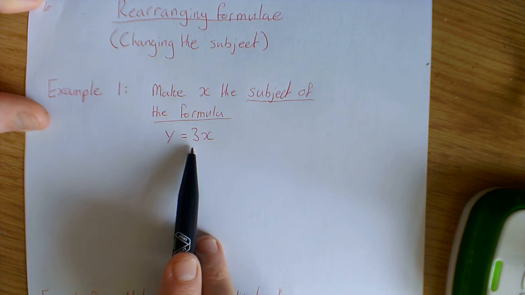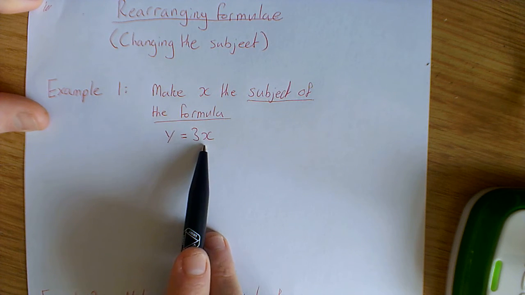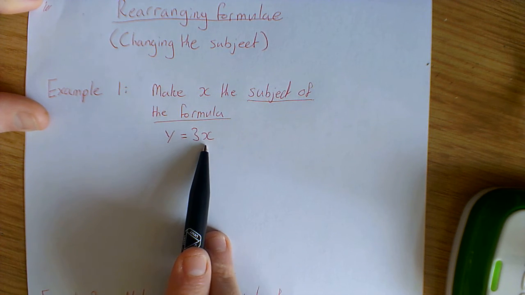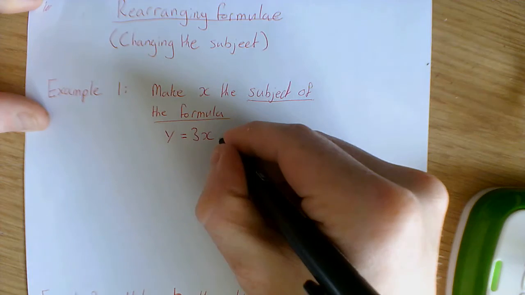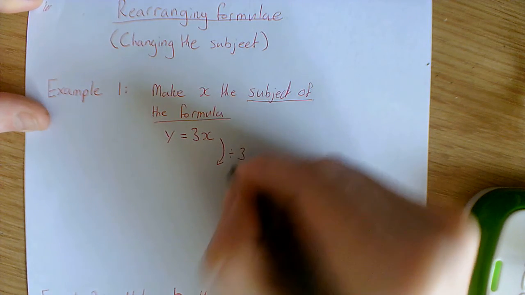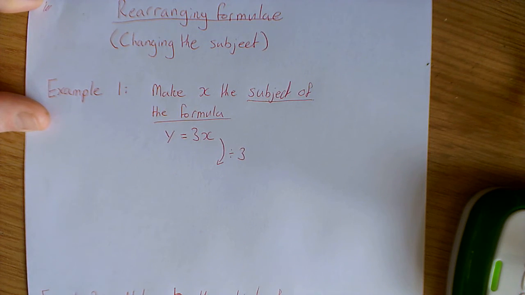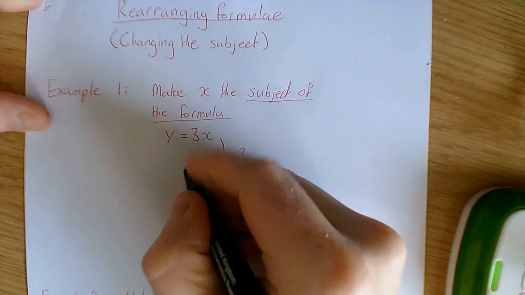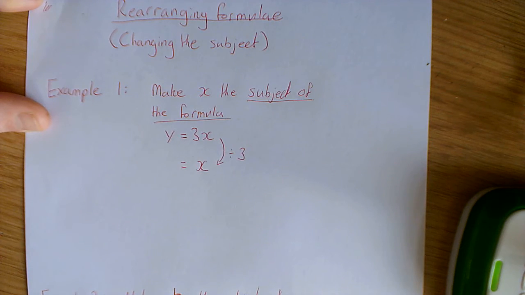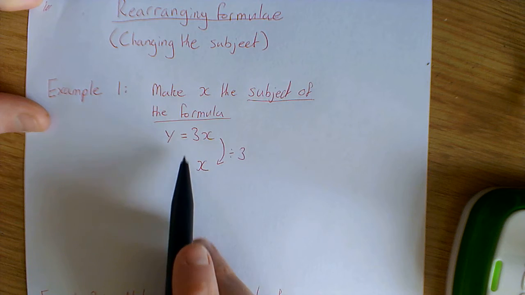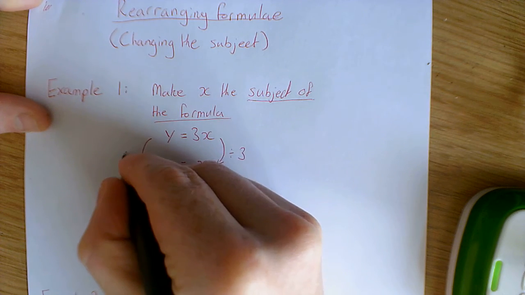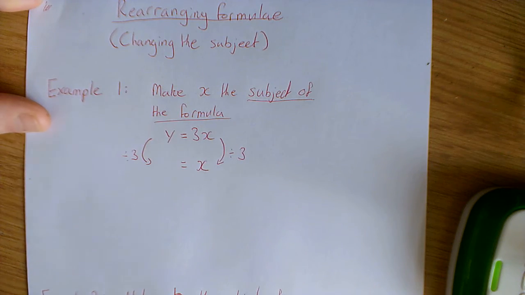So we've got y equals 3x. And we've already decided that's 3 times x. So to get back from 3 times x, if we want just x, we need to divide this side by 3. So if we divide this side by 3, that leaves us with just x on the right hand side. But because we've got an equal sign here, we need to do the same to both sides. So we need to divide this side by 3 as well, otherwise it won't be equal anymore.